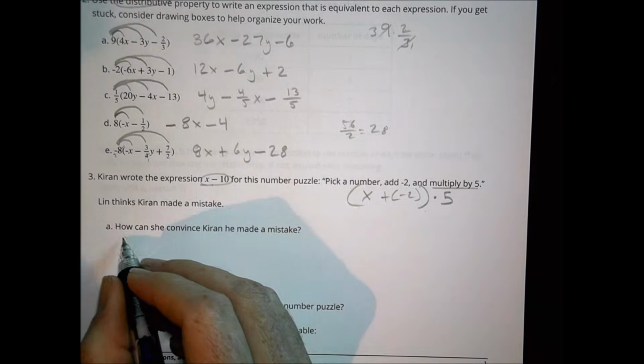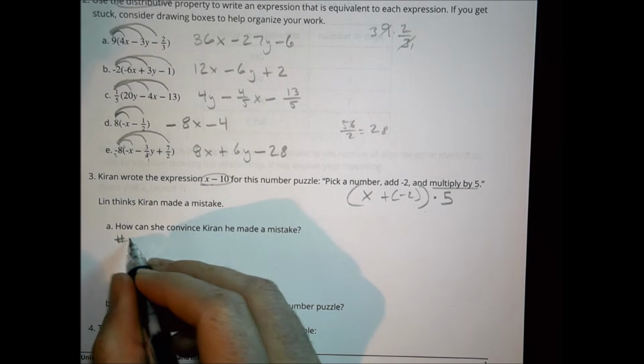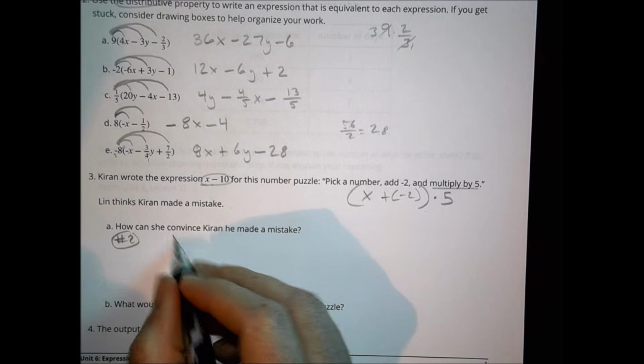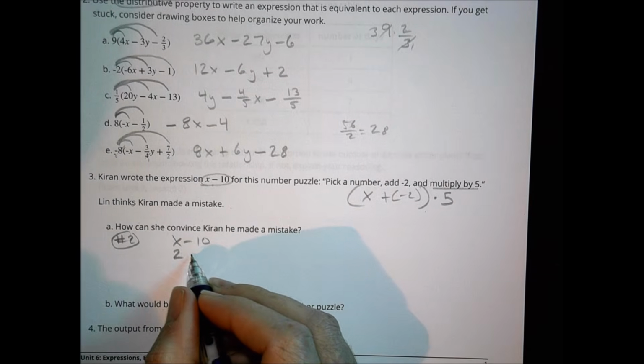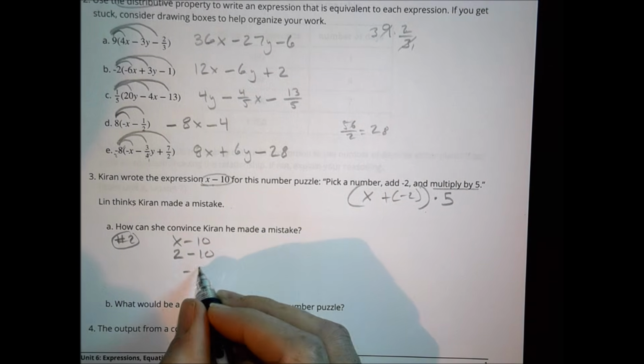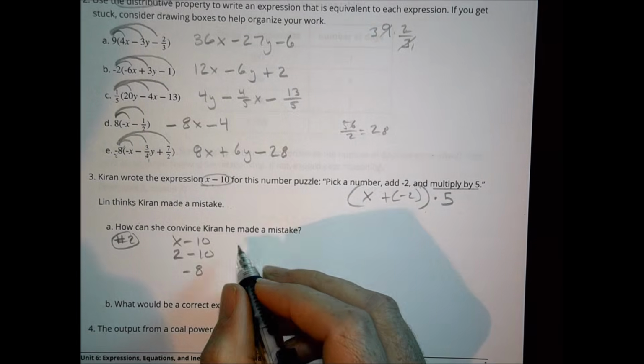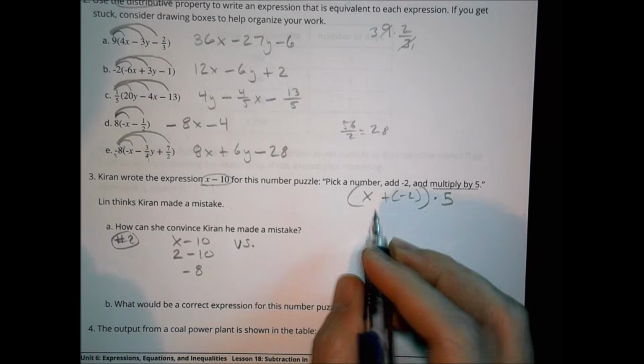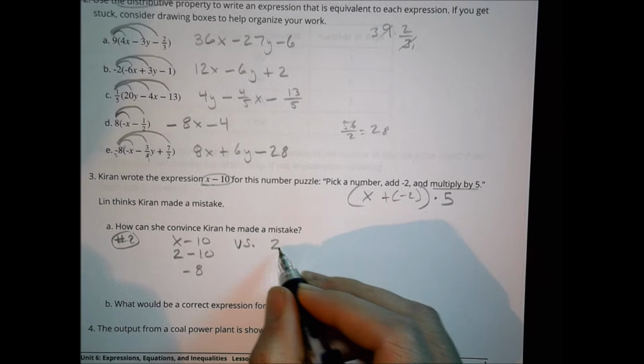Okay, we're going to use the number 2. That's our number. So with the x minus 10, if I put a 2 in here, 2 minus 10 is going to equal negative 8. All right? And let's compare that versus over here, I take the number 2 and I add a negative 2 to it.